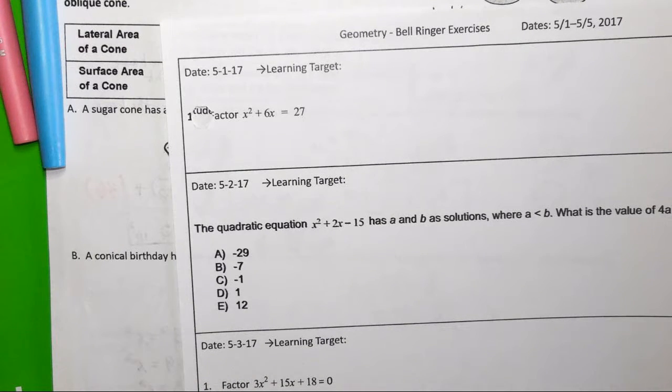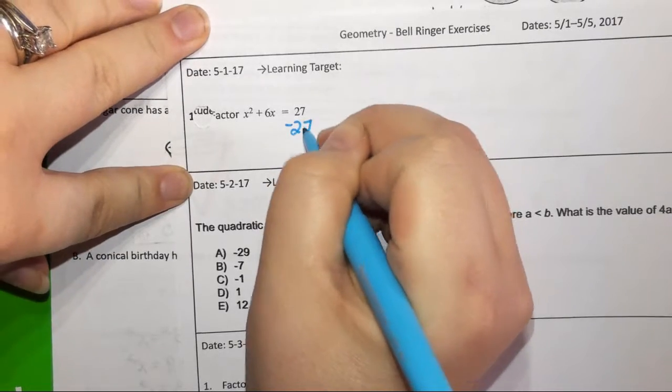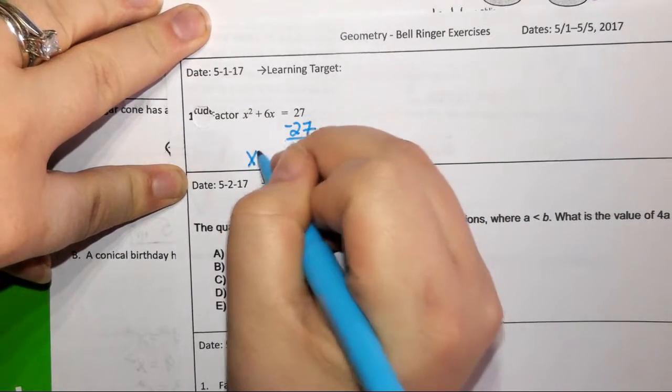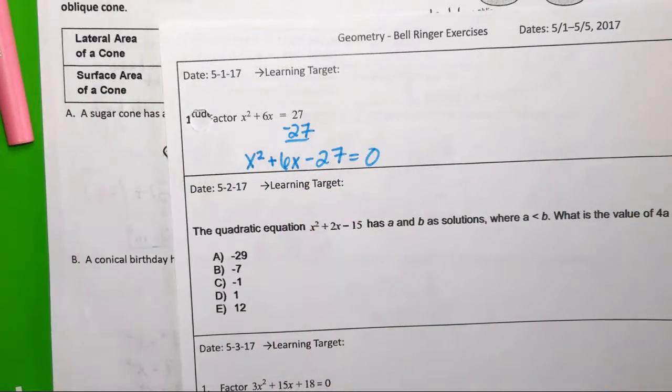Start with the bell ringer. First thing I do is subtract 27 from both sides. So I have x squared plus 6x minus 27 equal to 0. How do I factor that?